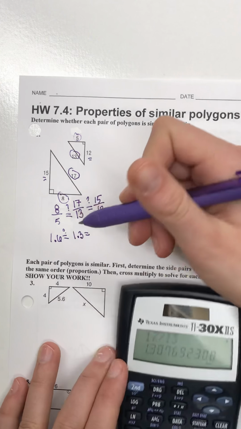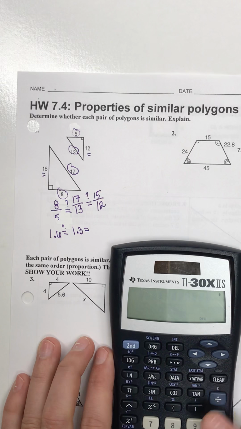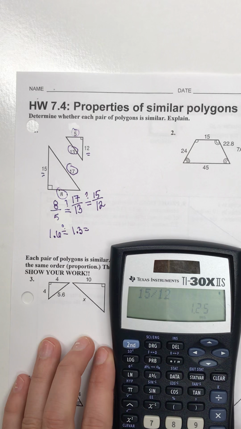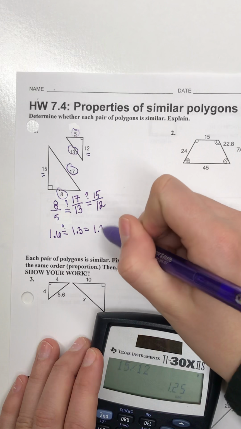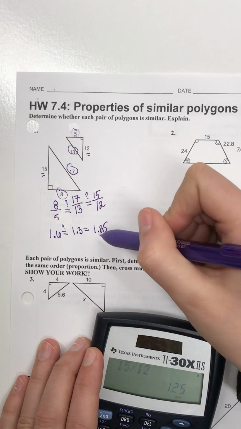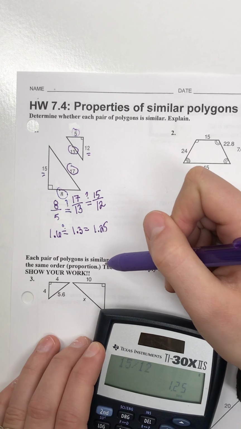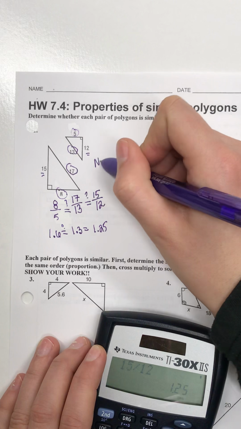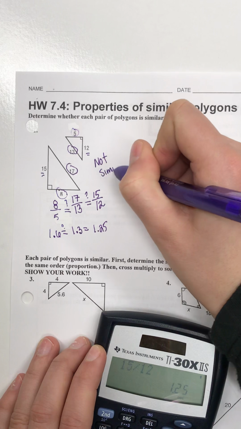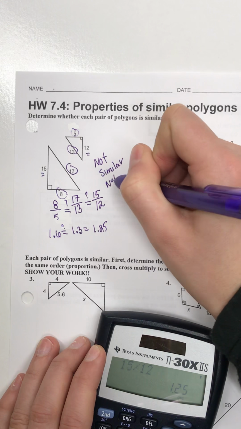And already I can tell that they're not similar, but I'm going to try one more fraction, 15 divided by 12, which is 1.25. So unless all 3 of those fractions simplify to be the exact same number, then these polygons are not similar because they are not proportional.